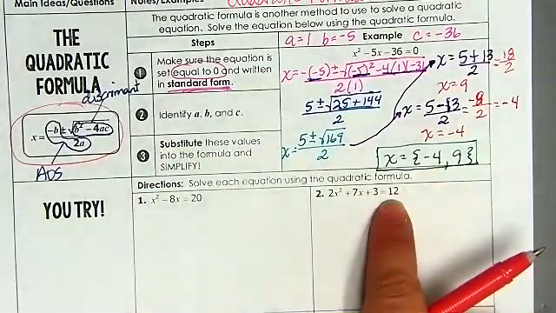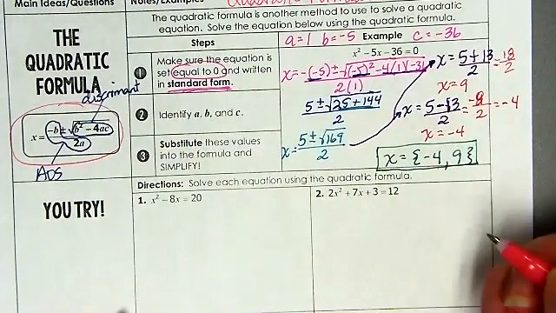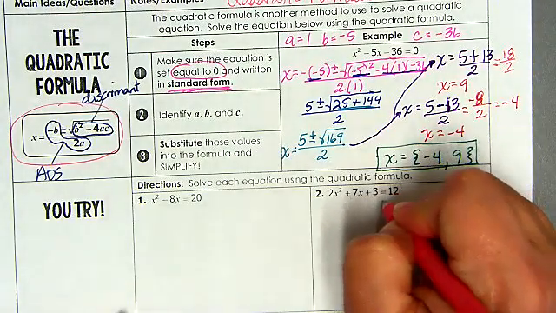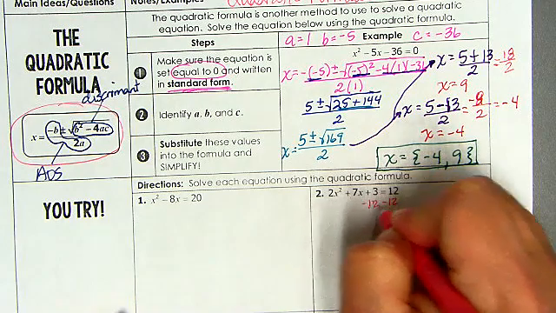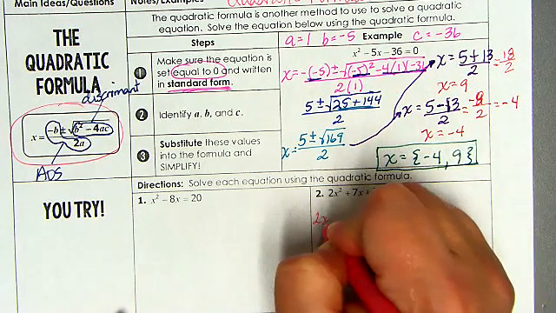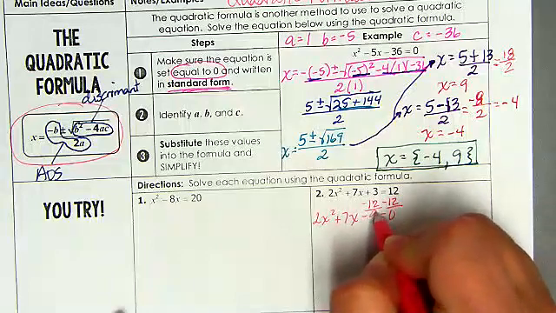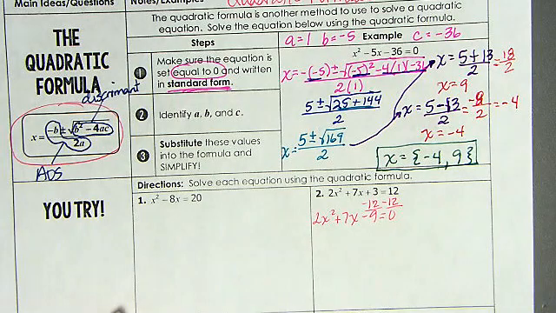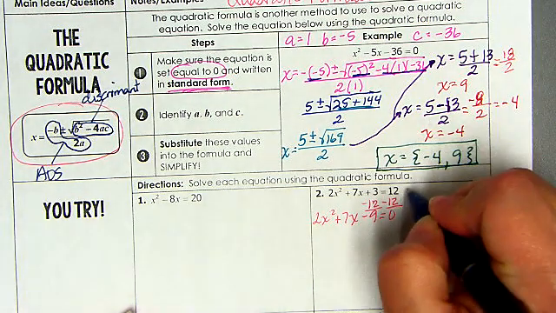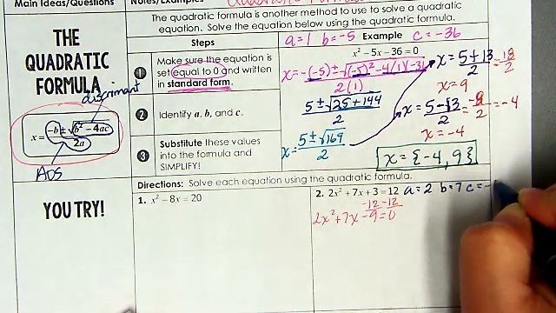Okay, let's work another example. We're going to work number 2, where it's not written in standard form to begin with. I have to get it equal to 0. So I'm going to move the 12 because I can't label my A, B, and C yet, since it's not equal to 0. So I'm going to subtract 12 from both sides because I need to make it equal to 0. So I have 0 equals 2x squared plus 7x minus 9. Now I can label what my A, B, C is. So A is 2, B is 7, C is -9.